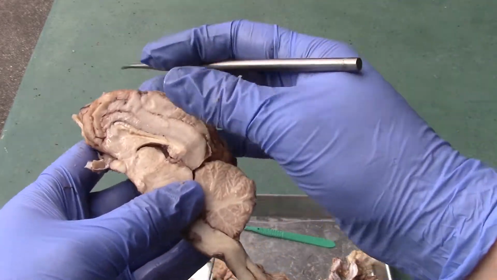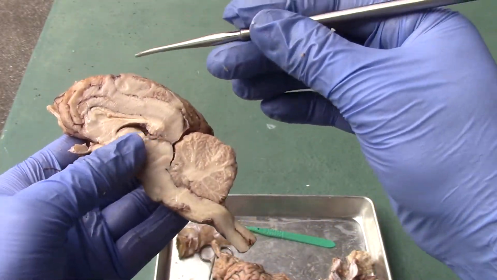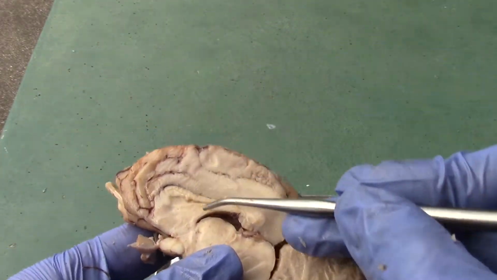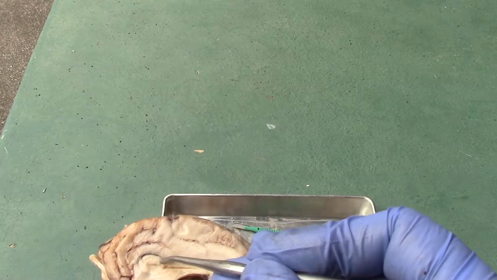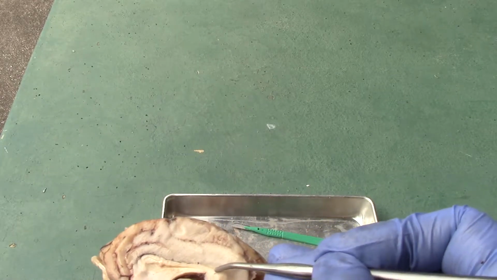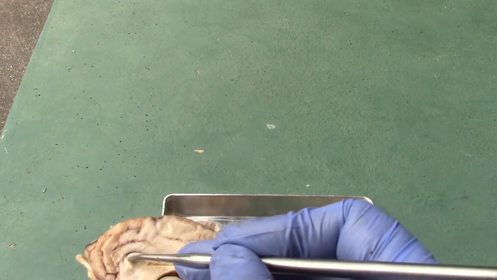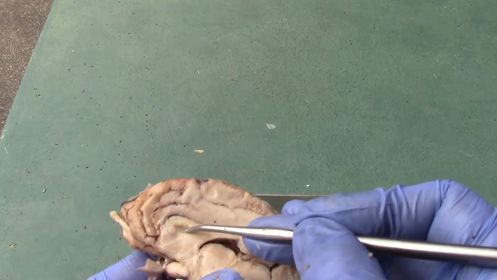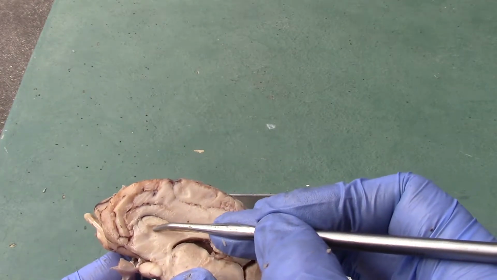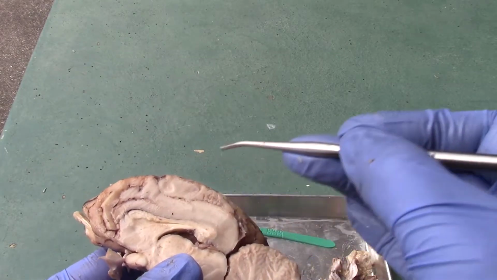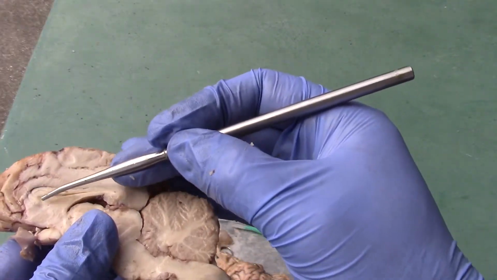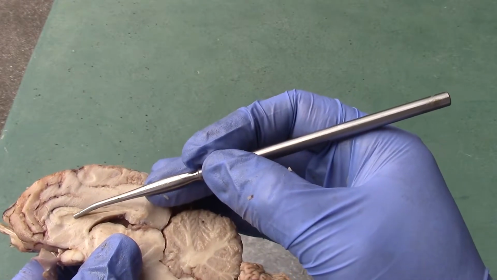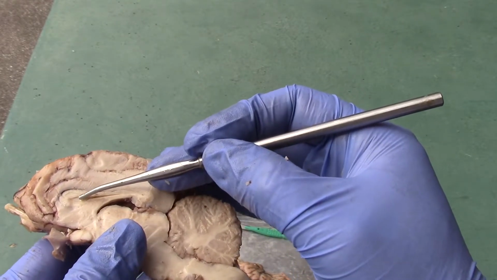But before, let's look at some of the structures on top here. First off, this superior structure right here will be the corpus callosum. And then, do you see this little membrane structure right here? This is the septum pellucidum. And the septum pellucidum on the opposite side will be the lateral ventricle space, and you'll see on the other part of the brain, I'll show it to you.